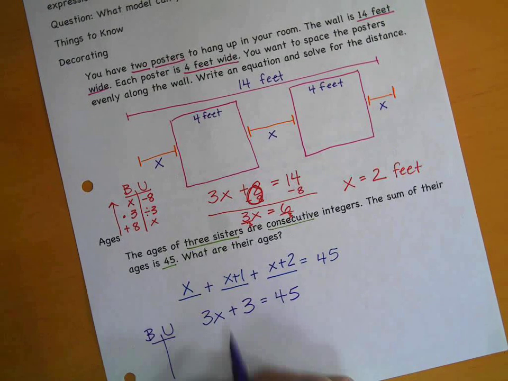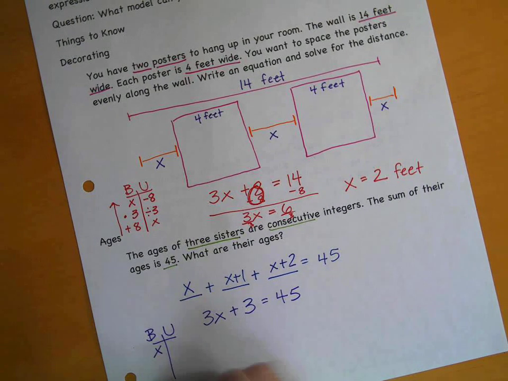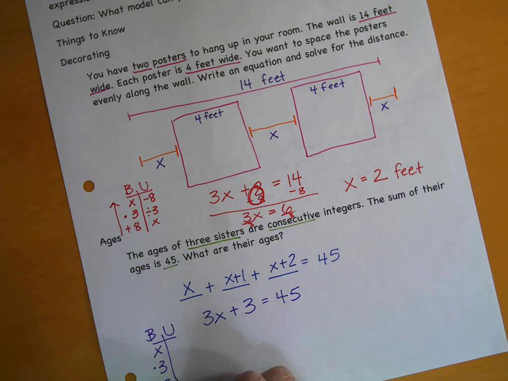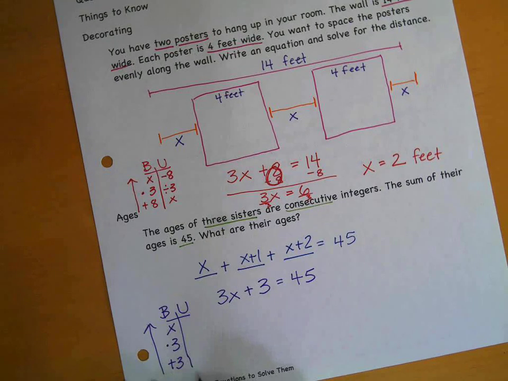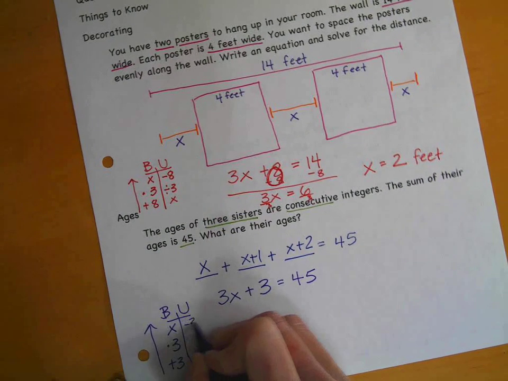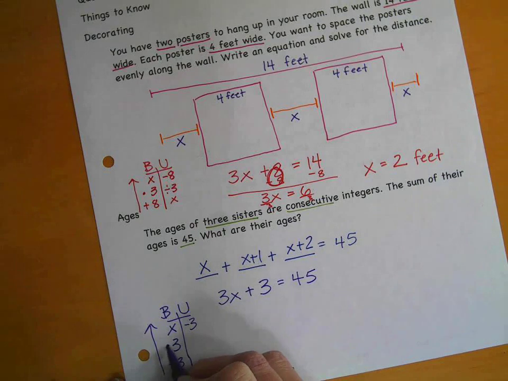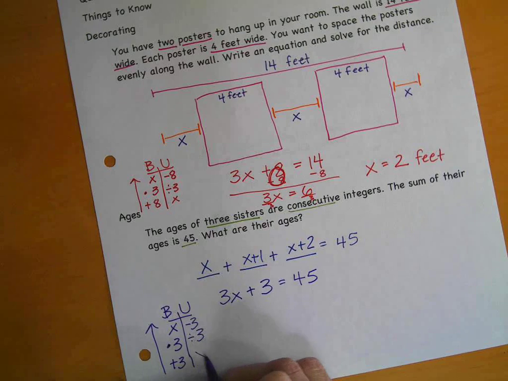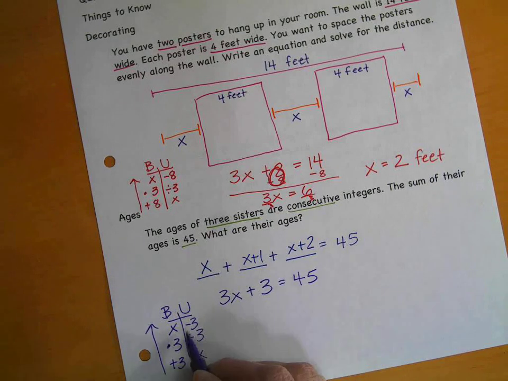So let's use our BU chart. So our variable is x. We multiplied it by 3 first, then we added 3 second. Remember, to undo it, you have to work backwards. So the opposite of adding 3 is subtracting 3. The opposite of multiplying by 3 is dividing by 3. And then we will end up with x.